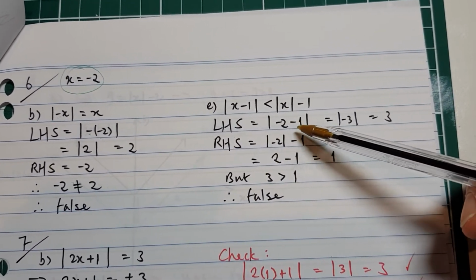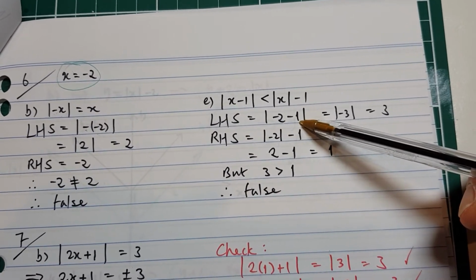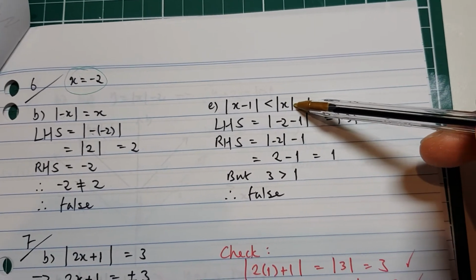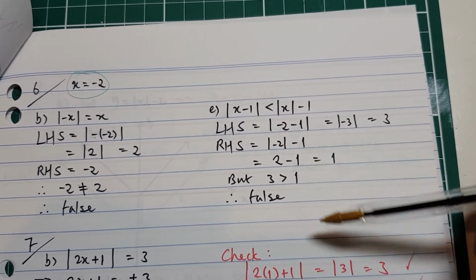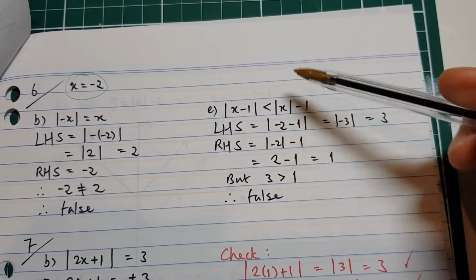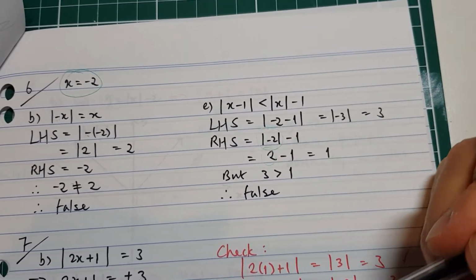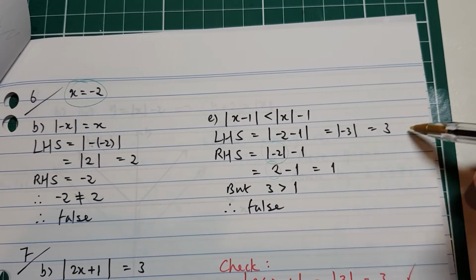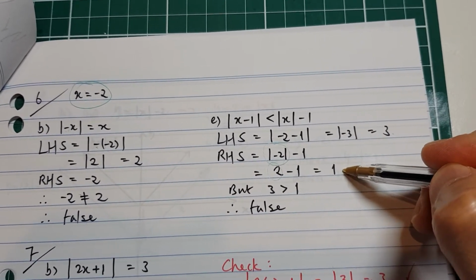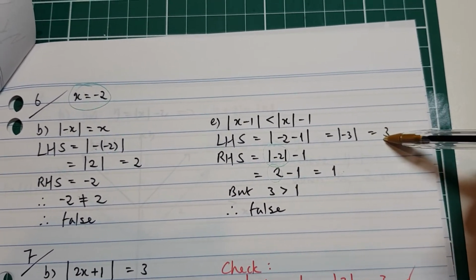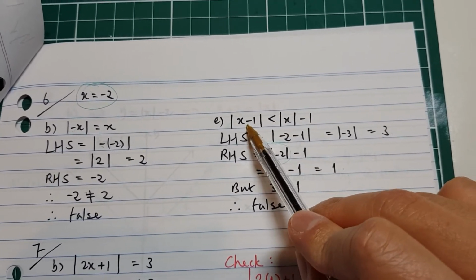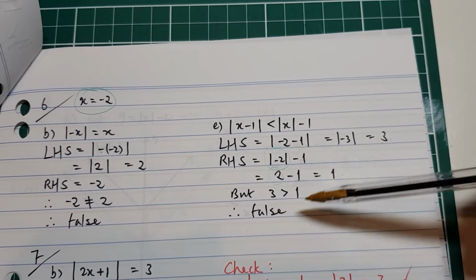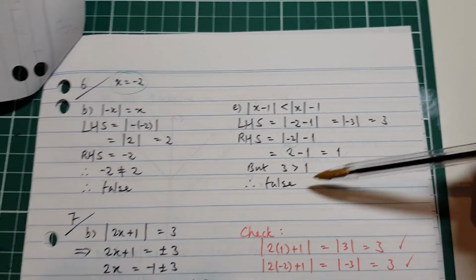Part E, you have to prove that this inequality is false. The left-hand side is the absolute value of x minus 1, with x being -2, take away 1, so absolute -3, which is just 3. The right-hand side, though, is absolute -2 take away 1. Well, absolute -2 is just 2, okay? Hence 2 take away 1, and as you can see, 3 is actually bigger than 1. In other words, the left-hand side is bigger than the right, but it's originally saying the left-hand side is less than the right-hand side. So that's not true, hence that's false.